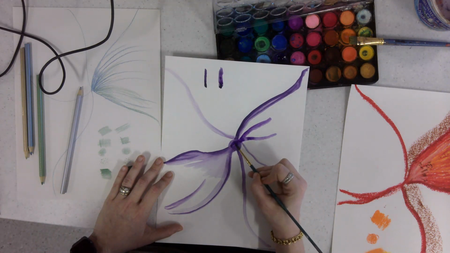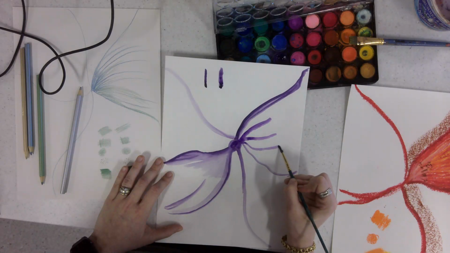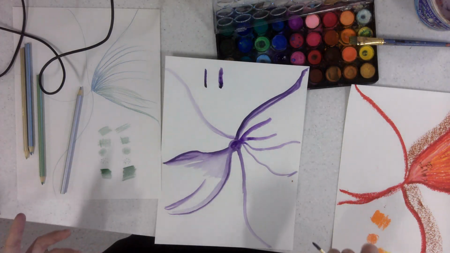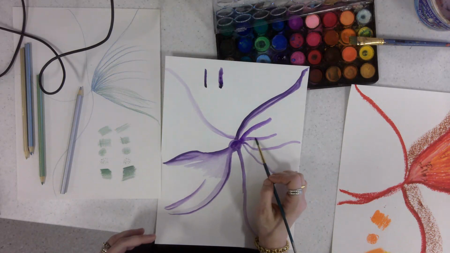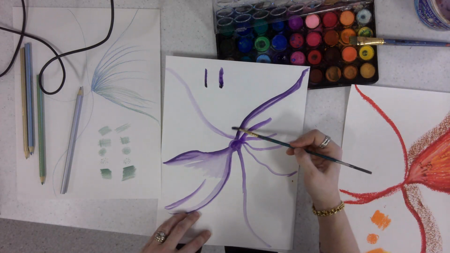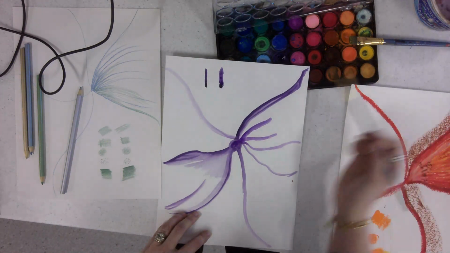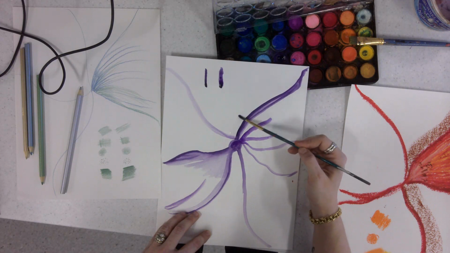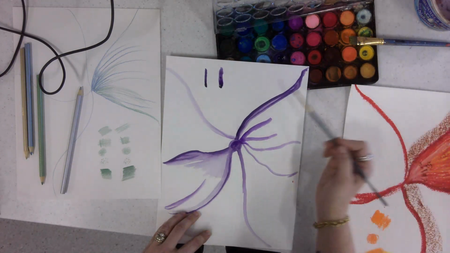Now when you go wet on dry, you have quite a bit of control of where your lines are going to go. You have control over the paint a little bit more. When you do wet on wet, like we're going to do now, you have to kind of let the paint work with itself. You're adding that water down first, and you have some control, but not as much.